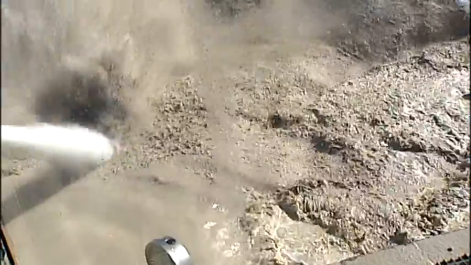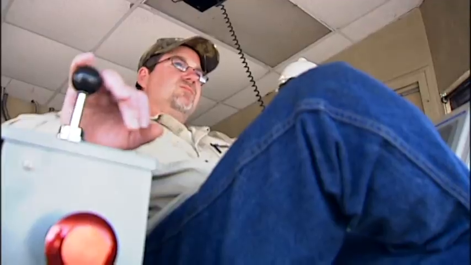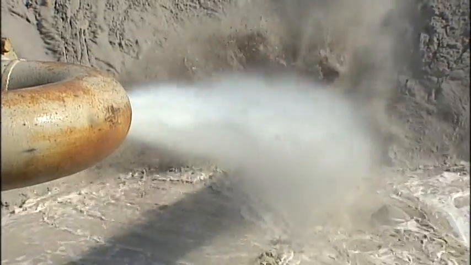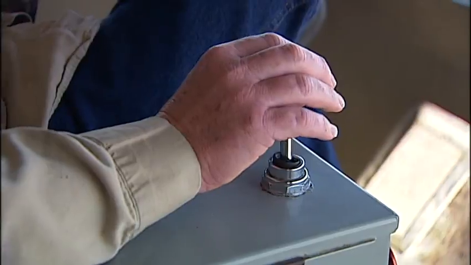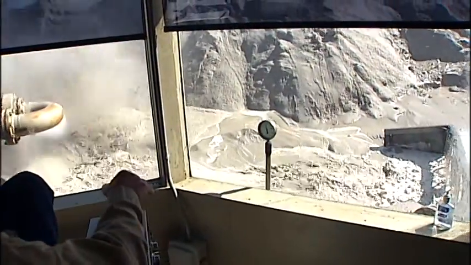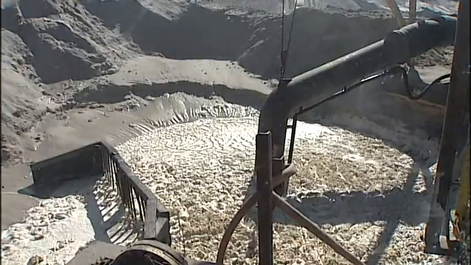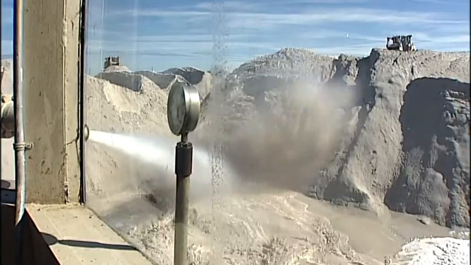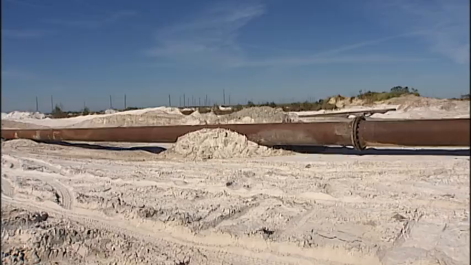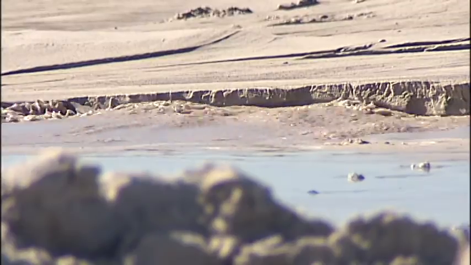phosphate matrix. The person with the water is spraying the water to convert the sand into a slurry. It's roughly 40% solids, and rather than having to haul that sand, we're converting it to a slurry and using our mining infrastructure to pump the sand to the mine pits where we need sand. After we remove the sand, the final contouring will be completed according to the approved reclamation design.